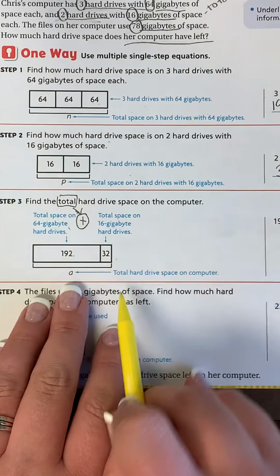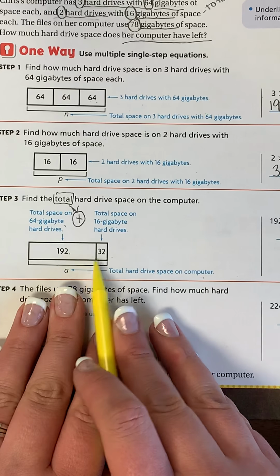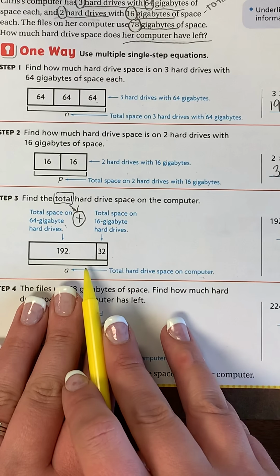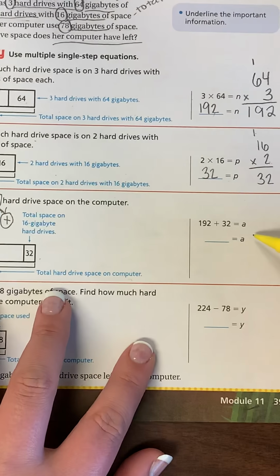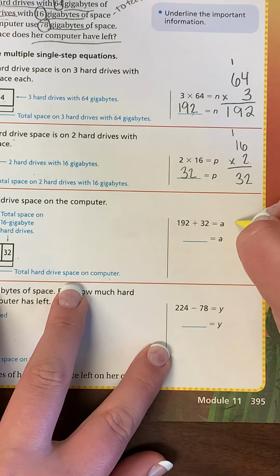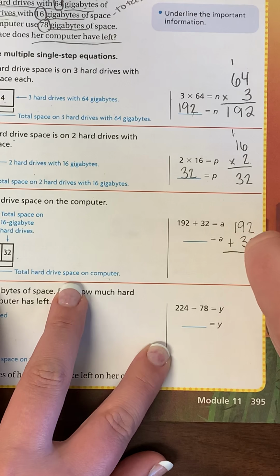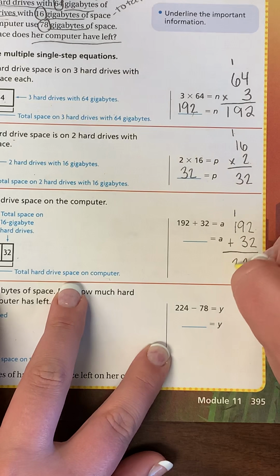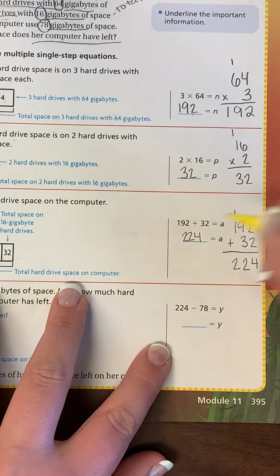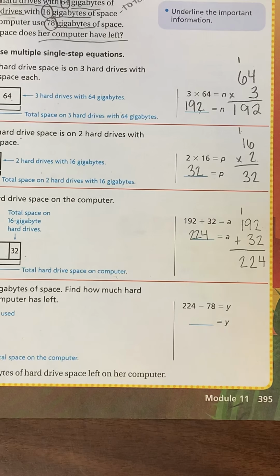So now to find the total hard drive space on the computer, this strip diagram is showing us a part and a part and we're looking for our whole. So that should tell us again that we need to add. So let's do that. Let's go over to our workspace over here. 192 plus 32. 2 plus 2 is 4. 9 plus 3 is 12. 1 plus 1 is 2. That 224 is showing us the total hard drive space on that computer.